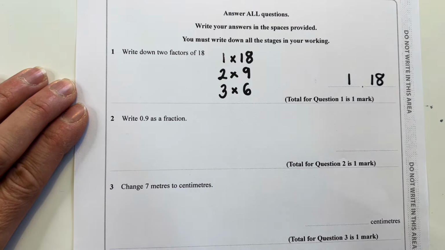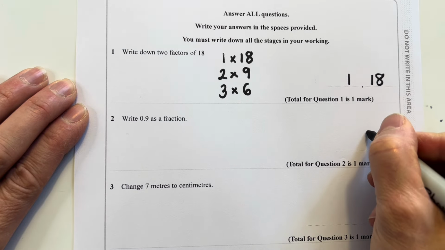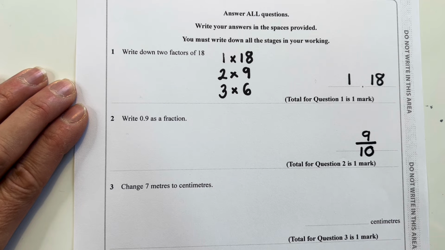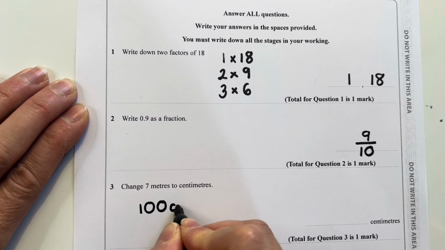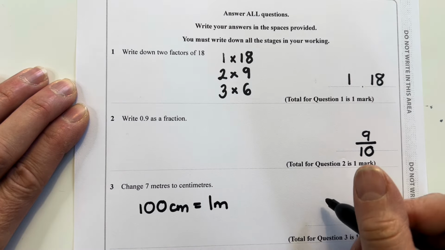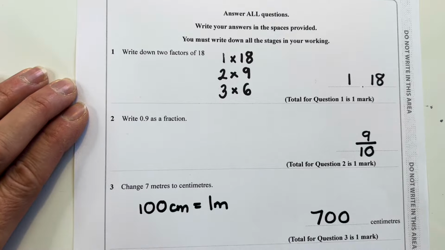Question 2 asks us to write 0.9 as a fraction. And this is 9 tenths. Question 3 asks us to change 7 metres to centimetres. There are 100 centimetres in every metre. So 7 metres is worth 700 centimetres.